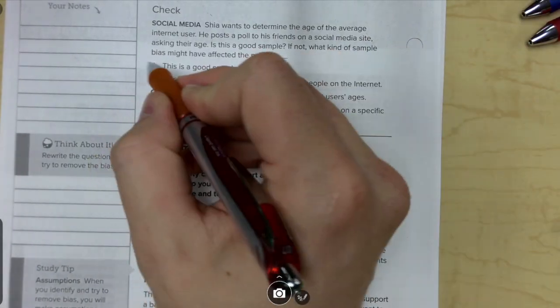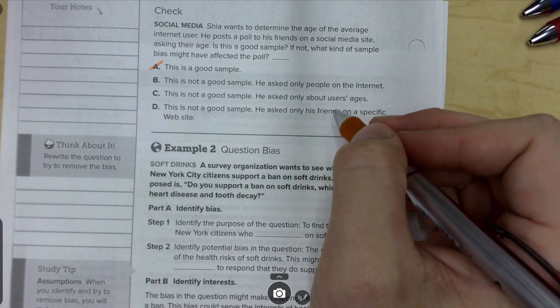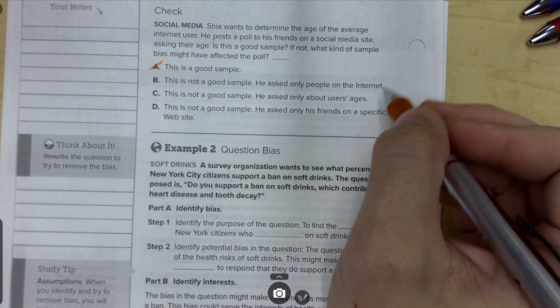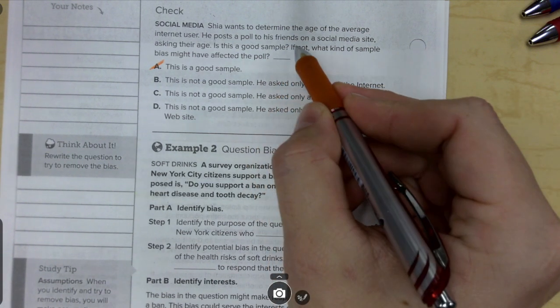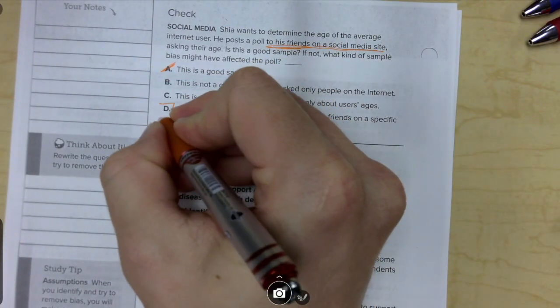It's not a good sample. Absolutely not. He asked only people on the internet. He asked only about users' age. He asked only his friends on a specific website. Yep. He posts a poll to his friends on a social media site. D. That's why it's bad.